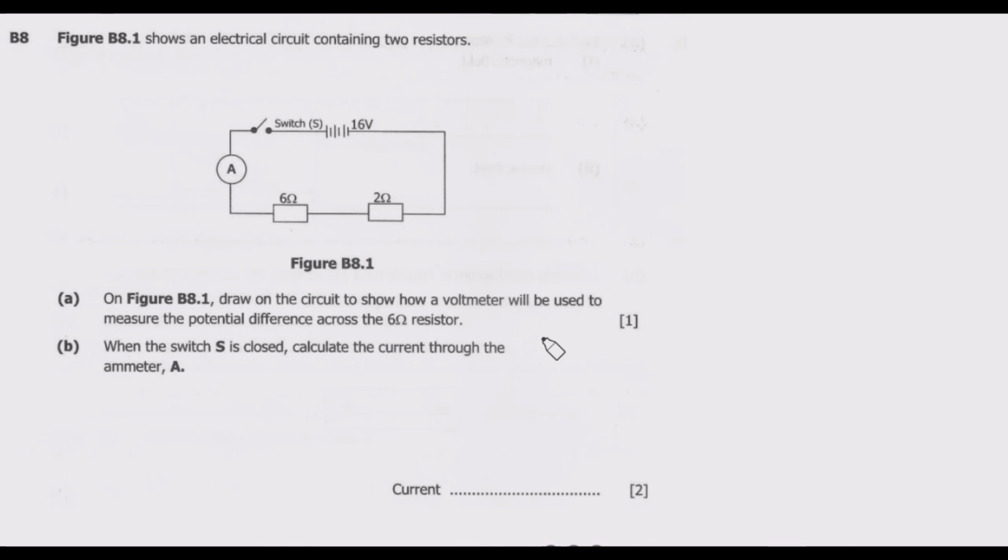Let us look at question B8. Figure B8.1 shows an electrical circuit containing 2 resistors. So we have the 6 ohms, 2 ohms, and the voltage, which is 16 volts. Question A: on figure B8.1, draw on the circuit to show how a voltmeter will be used to measure the potential difference across the 6 ohm resistor.